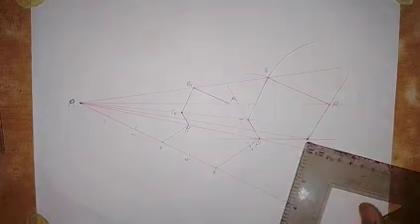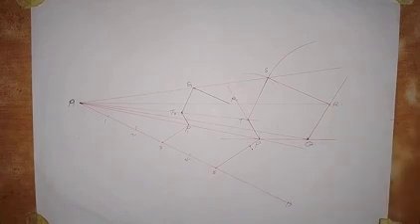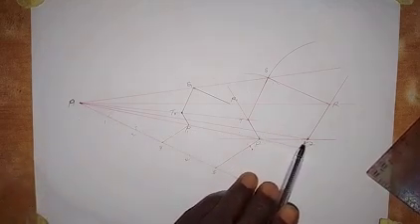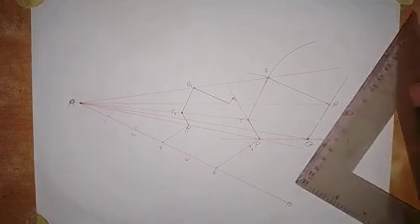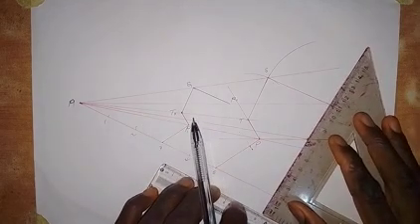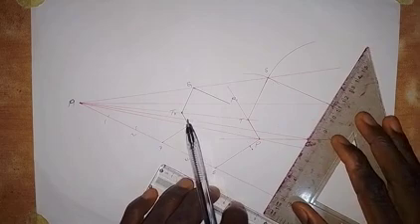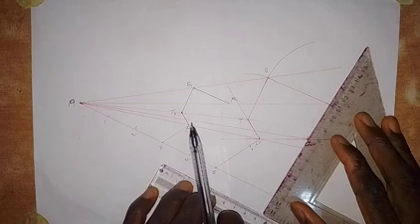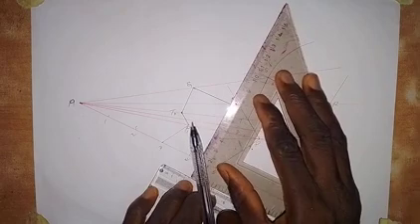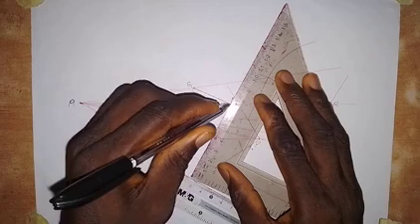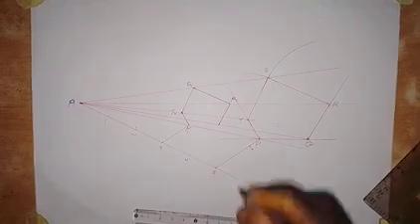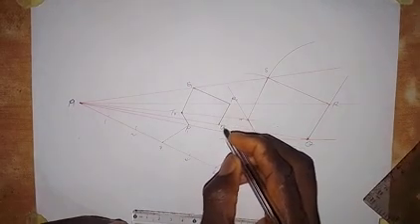Okay, so next we need to get Q. This is the line that passed through Q from the pole A. So set the set square along QR like this and support it with the ruler. Then shift the set square to point R1. When you get to R1, draw a line from R1 to touch the line that passed through Q from A. So this is point Q1 now for the reduction.